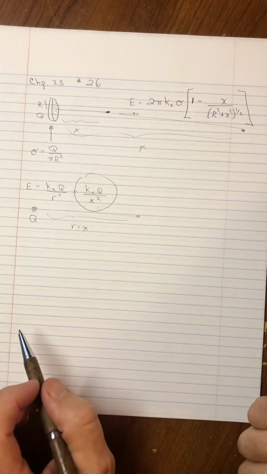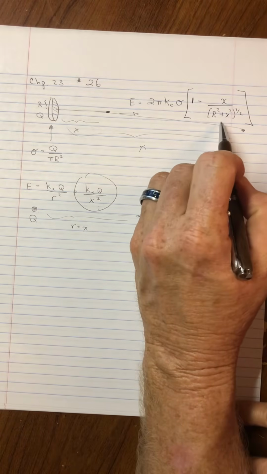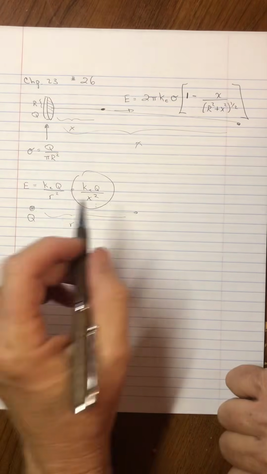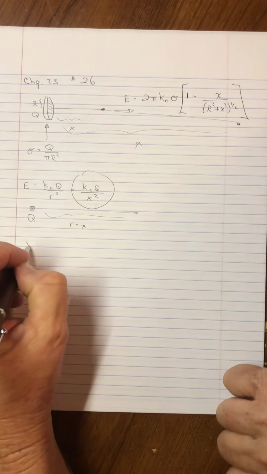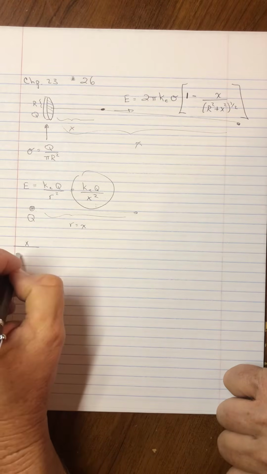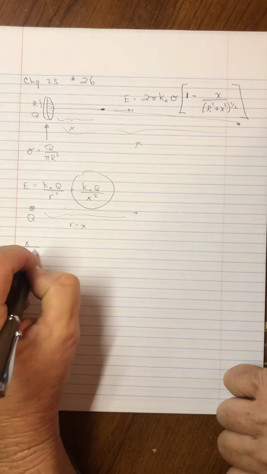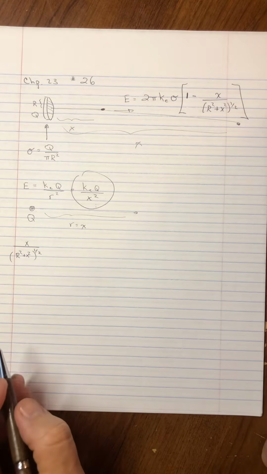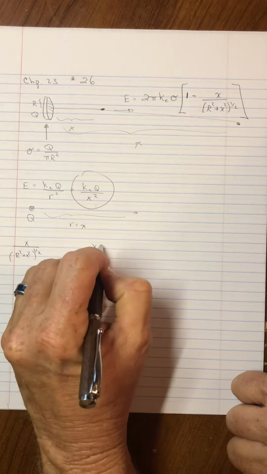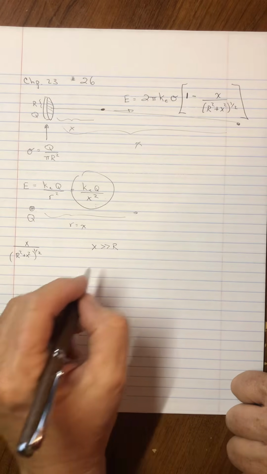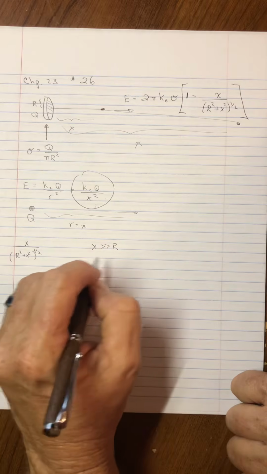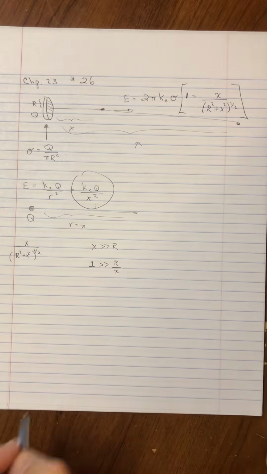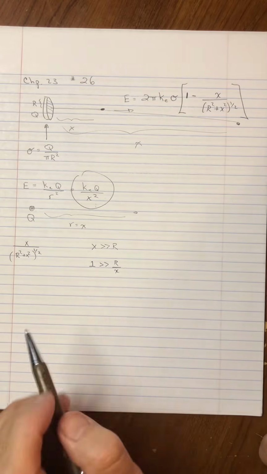And so the key here, and they help us with a little hint, is using the binomial expansion like they did a couple times in the reading. Let me try it here, and let me start with just this part of it: x over (r squared plus x squared) to the 1/2 power. Because if you say x is much, much greater than r, you are essentially saying, dividing both sides by x, that the number 1 is much greater than r over x. So this ratio r over x is a really small number.